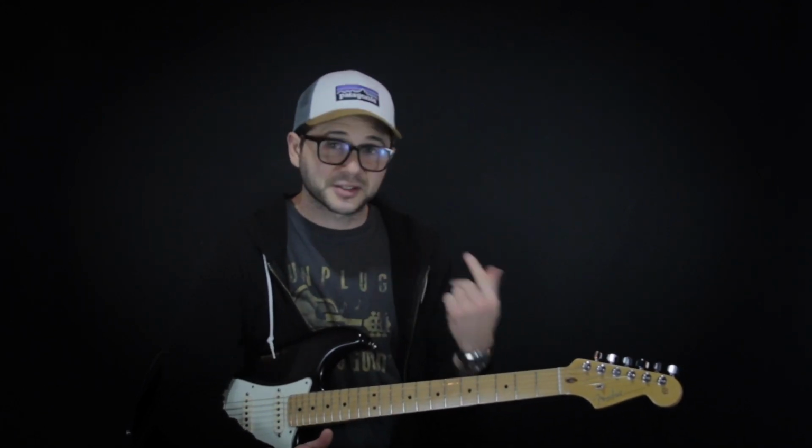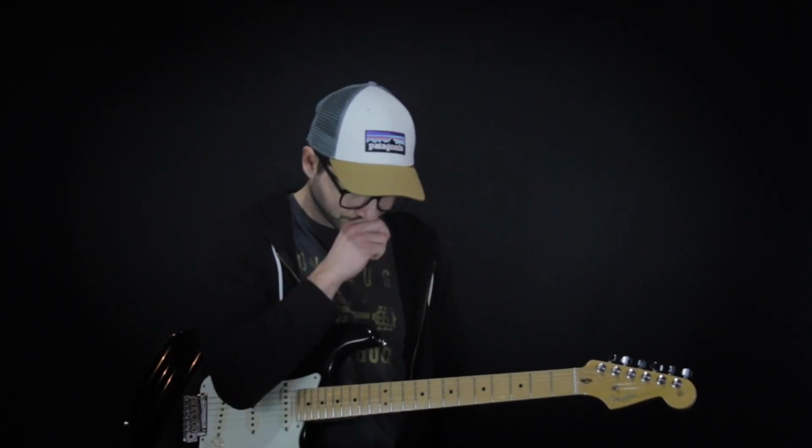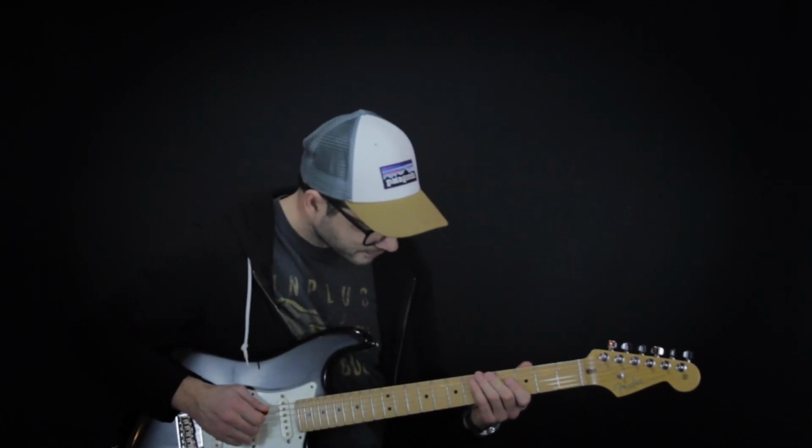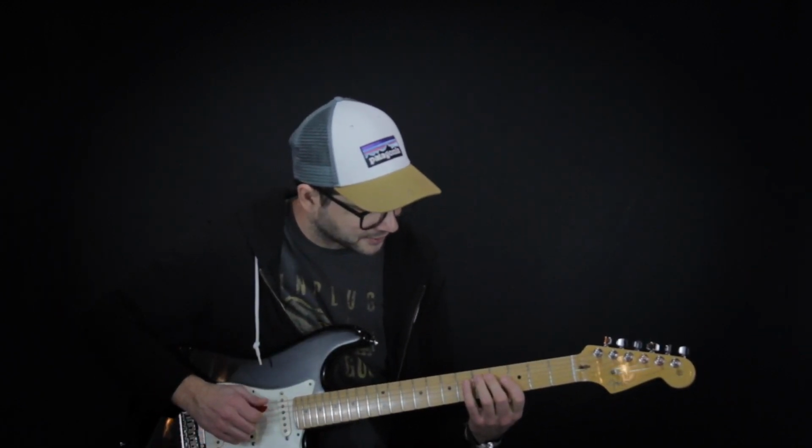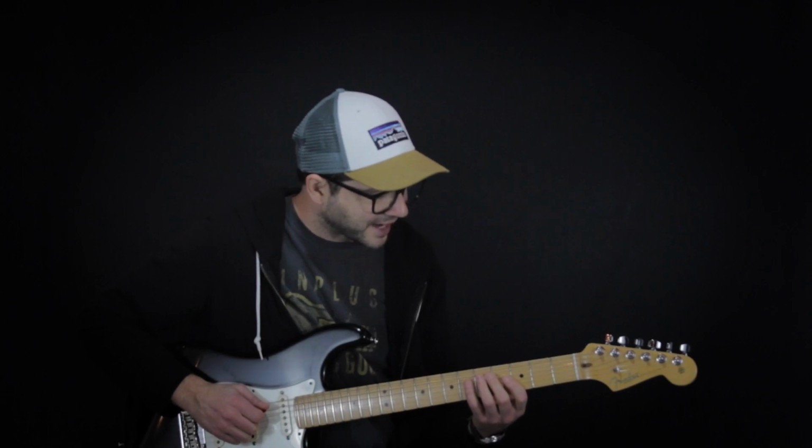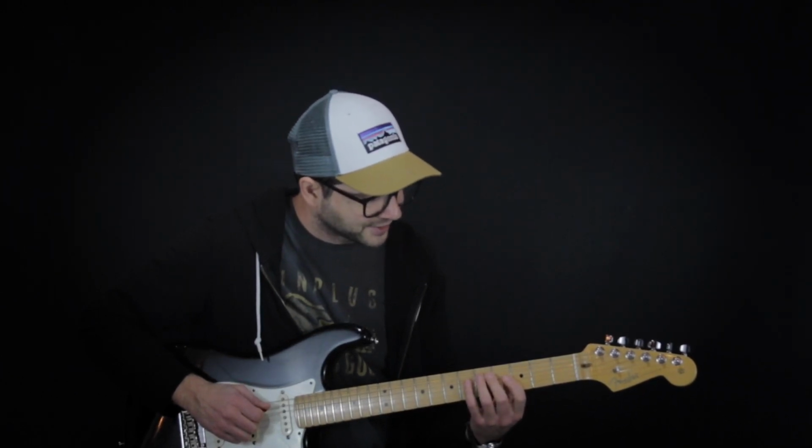There are 4 different spots you can lead back to C major, or whatever the root of your major key is, and then 4 spots you can lead back to your relative minor. There are obviously other spots on the guitar, but for this particular approach, there are 4 for each. So here we go, leading into the relative minor using diminished patterns on the 2nd, 4th, sharp 5, and 7.